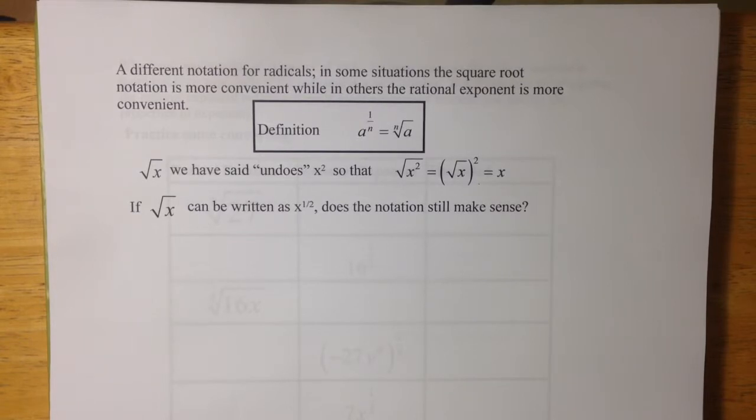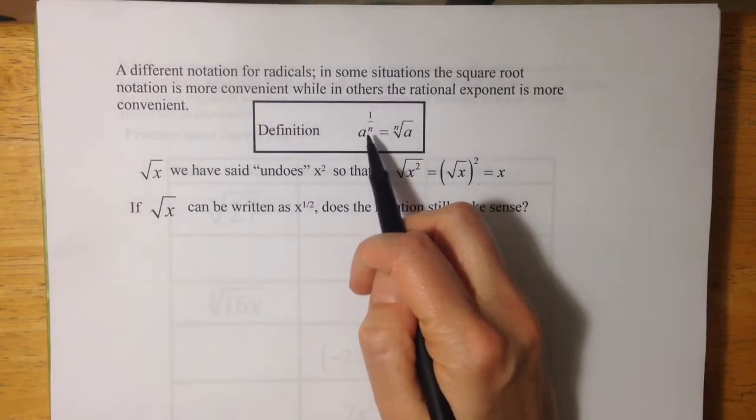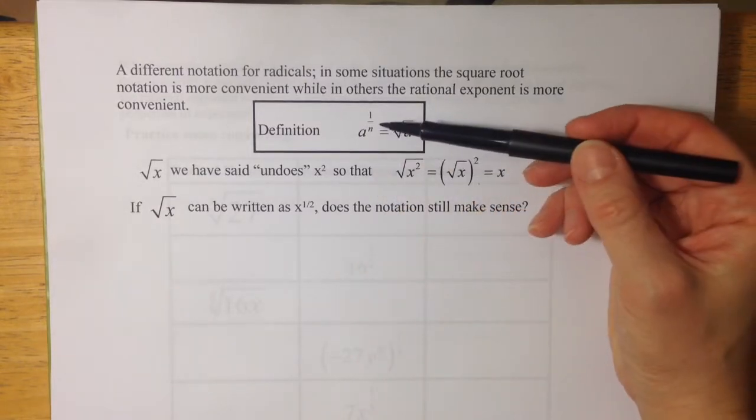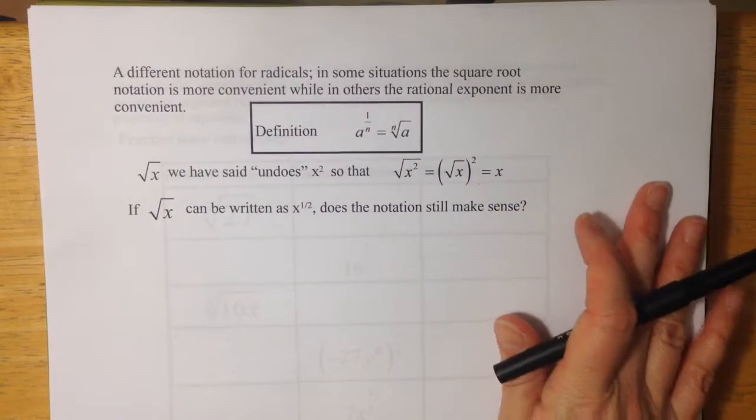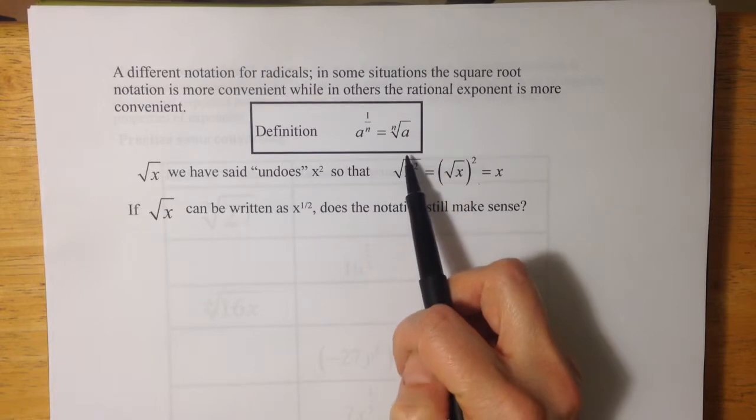Essentially, all this section is a different notation for radicals, which we covered in section 7.1. In some situations, the square root notation will be more convenient, while in other situations, the rational exponent will be more convenient. The definition is here. A to the 1 over n, so the exponent is that fraction, 1 over n, is the same as the nth root of a.